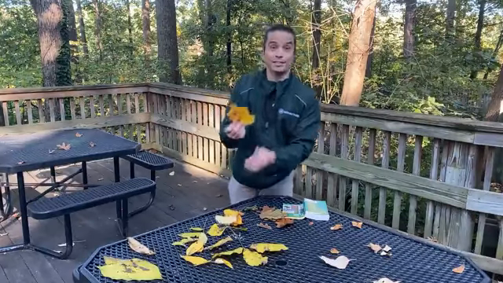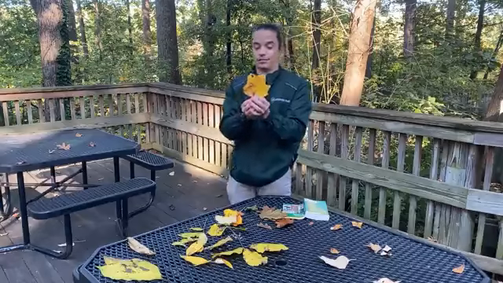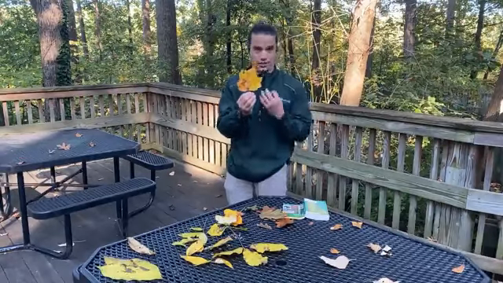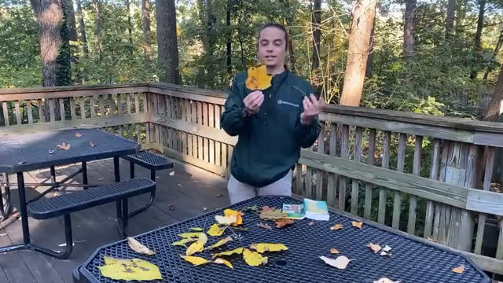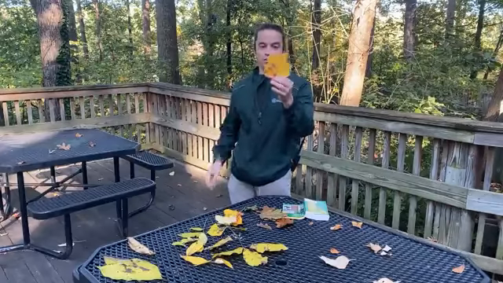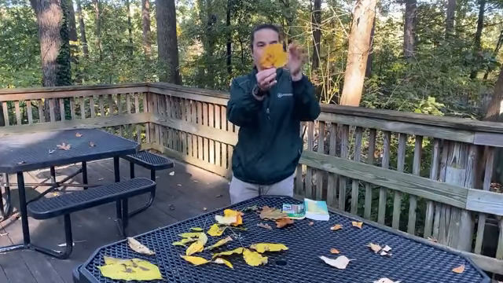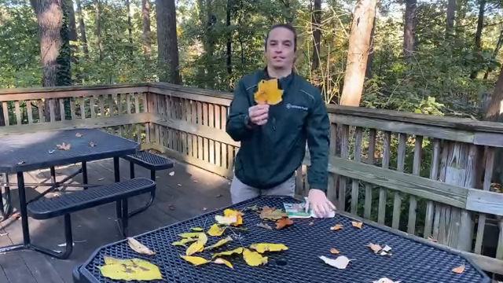But what happens is, when that chlorophyll production breaks down, the other pigments, there's carotenes in this leaf, begin to show. And that gives it a bright yellow color. So this is one of the easiest leaves to identify. It's a simple leaf. It's just one leaf, and it has a very distinct pattern.